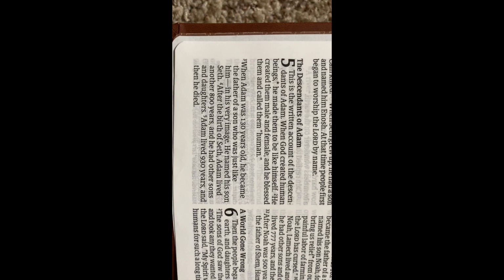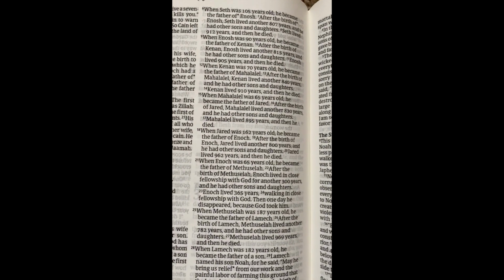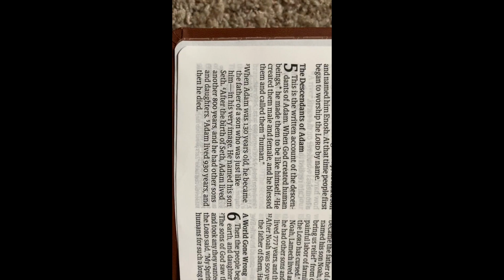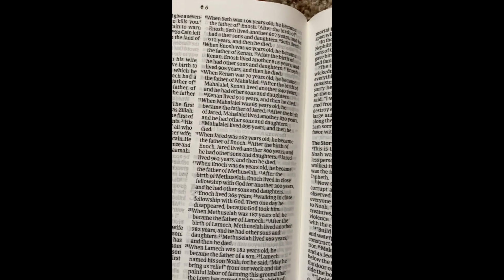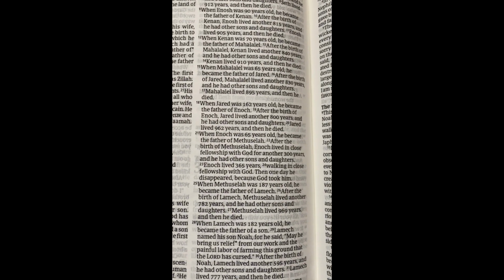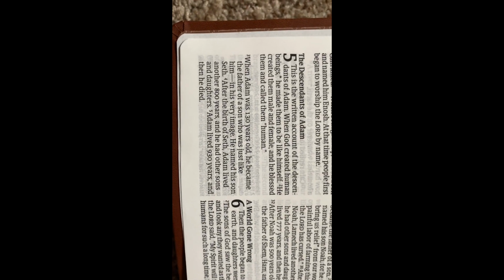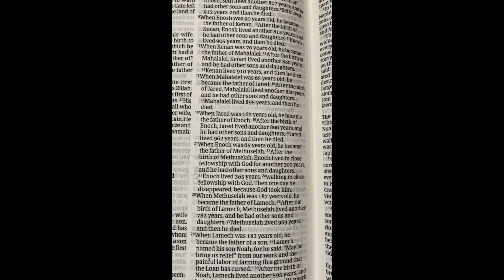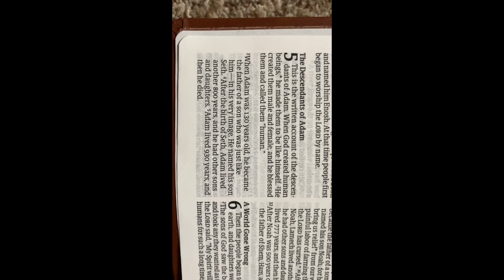After the birth of Jared, Mahalalel lived another 830 years, and he had other sons and daughters. Mahalalel lived 895 years, and then he died. When Jared was 162 years old, he became the father of Enoch. After the birth of Enoch, Jared lived another 800 years, and he had other sons and daughters. Jared lived 962 years, and then he died.